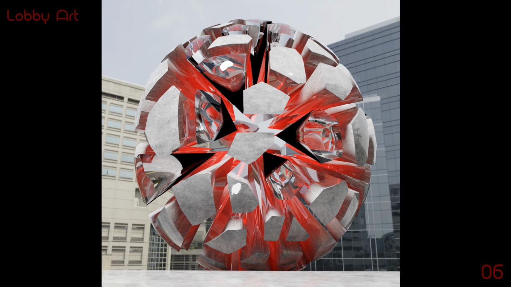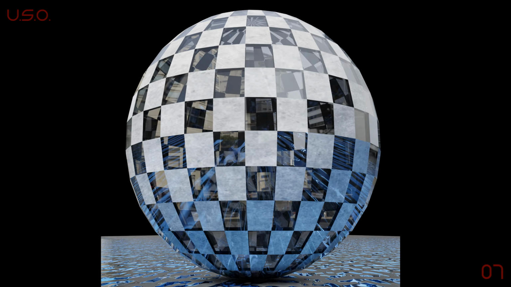USO evokes an unidentified submersible object and is envisioned as a floating sculpture over a body of water. Thin lightweight concrete panels arranged in a chess pattern with structural glass infill form the sphere and allow light and views through during the day and serve as a luminary at night.